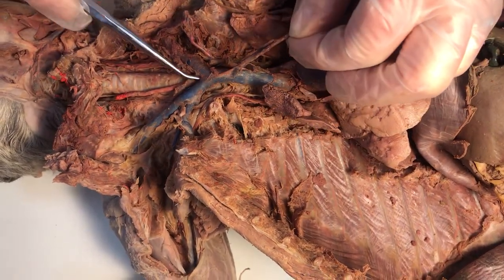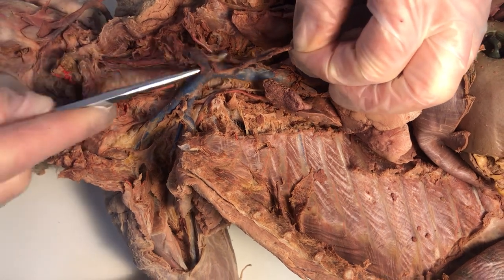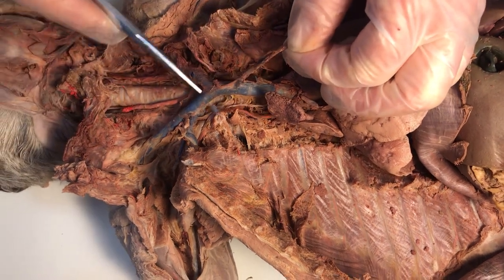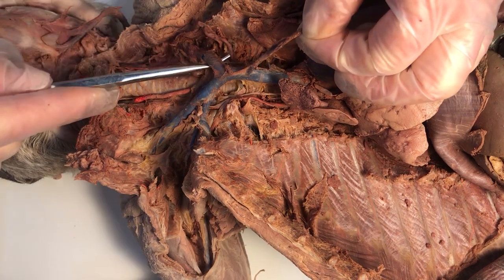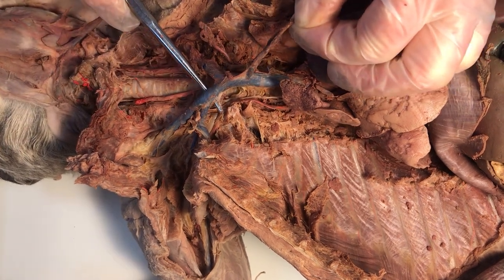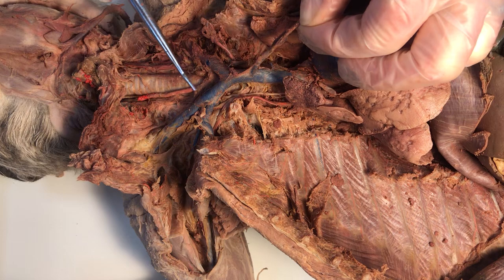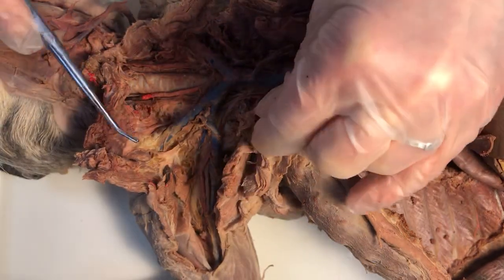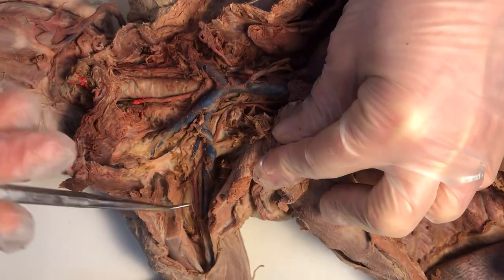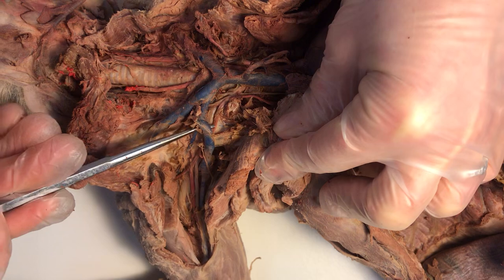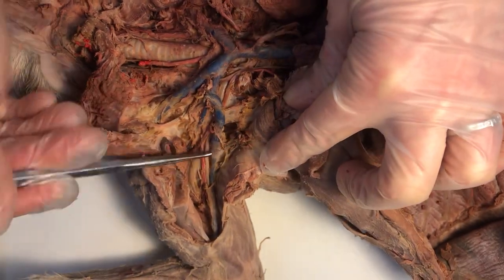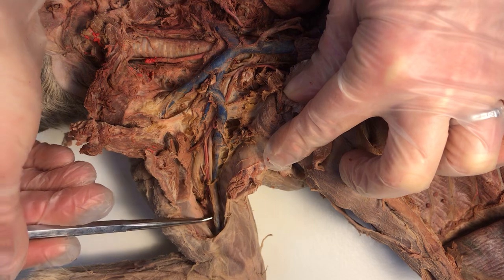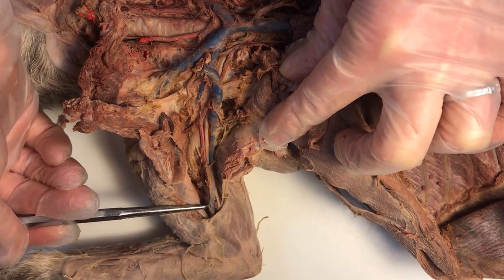Then what we're going to see is a branch from the right arm and head, and a branch from the left arm, right arm and left arm, brachiocephalic vein. The brachiocephalic vein is going to have 3 branches. We're going to see the subclavian vein, which is then going to become axillary vein, which becomes brachial vein.